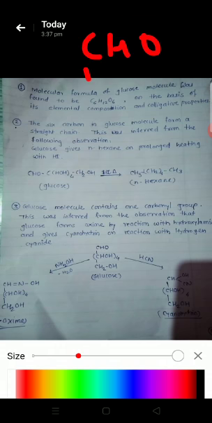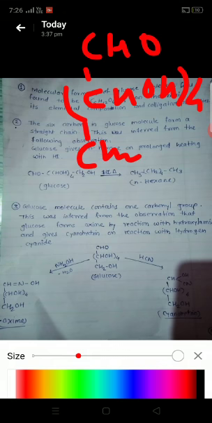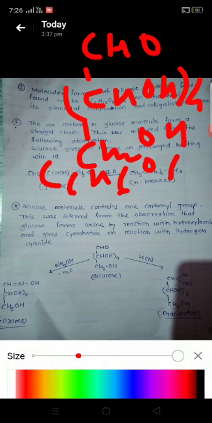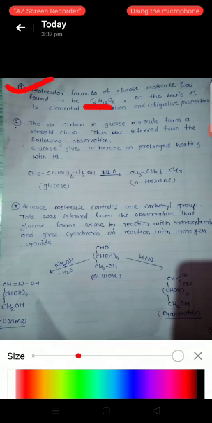CHO, then CHOH four times, then CH2OH. When we study the structure of glucose, the first point is the molecular formula. The molecular formula of glucose is C6H12O6. This is confirmed from the elemental composition and colligative properties. This is the first point about the structure of glucose.